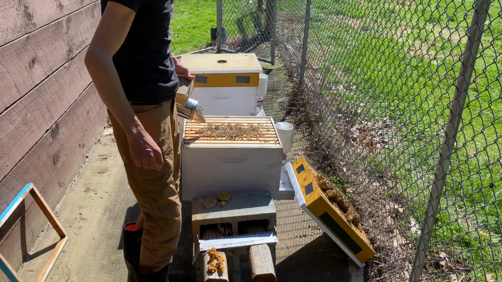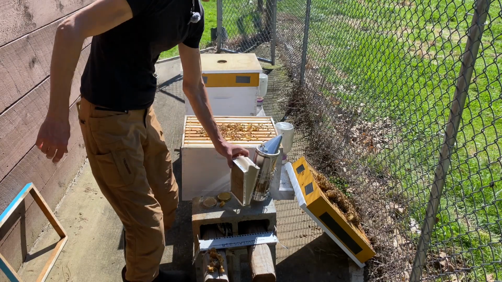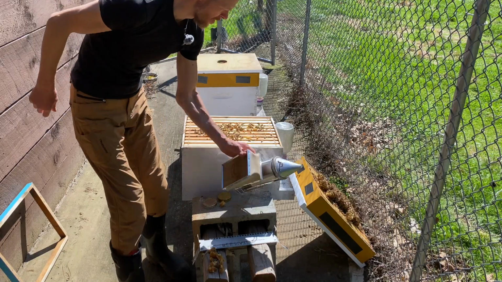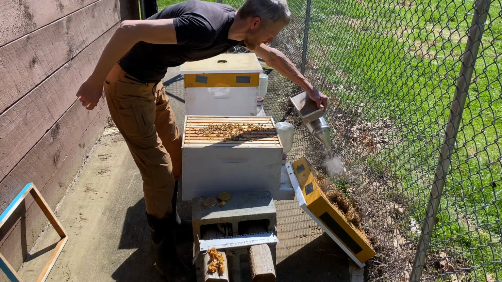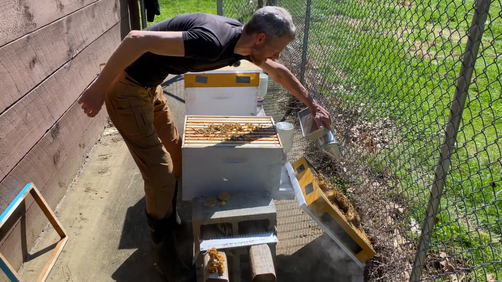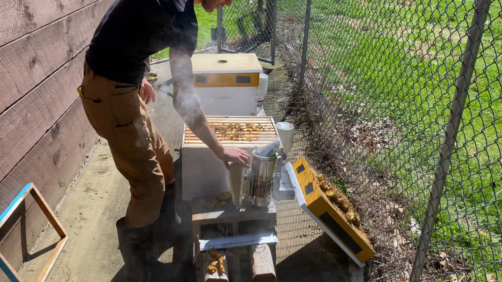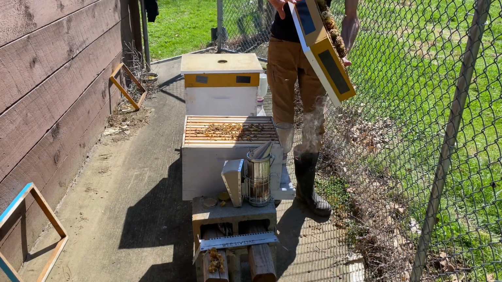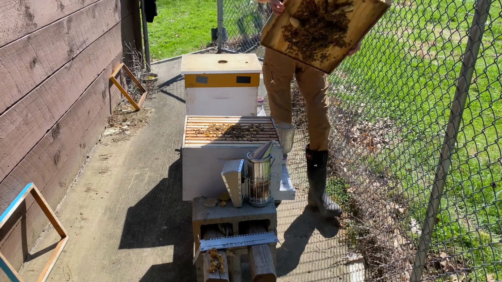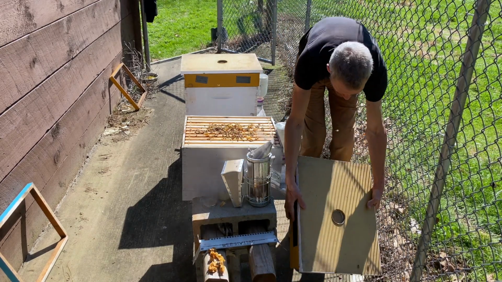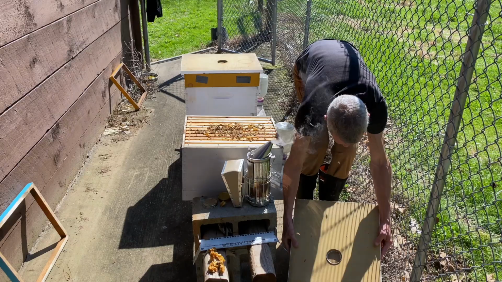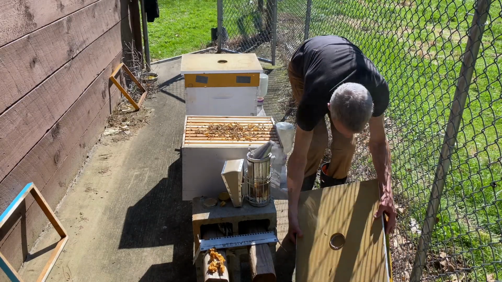I've already scraped some of the top bars. Got the comb sitting here. Here's how I'm going to deal with them. First, we're going to smoke them a little bit. Some of them will take flight. Most of them won't. All right. And now I'm going to take the box, turn it over carefully with a good grip, and go somewhere I'm not going to walk and bump the edge of the box. The bees will go onto the ground.